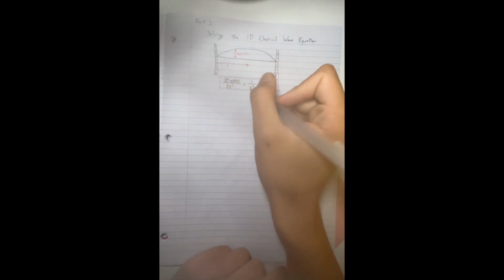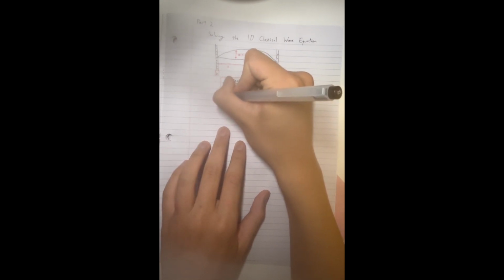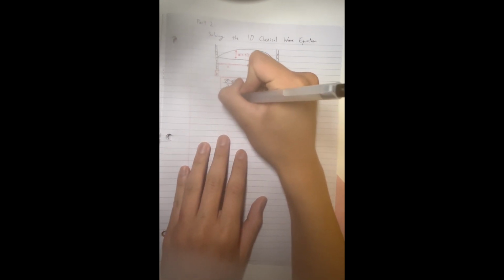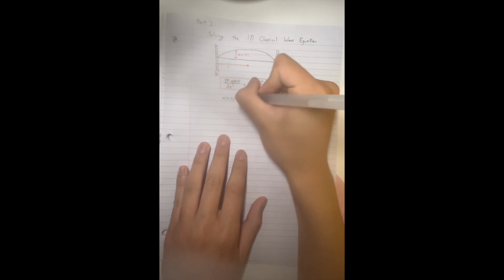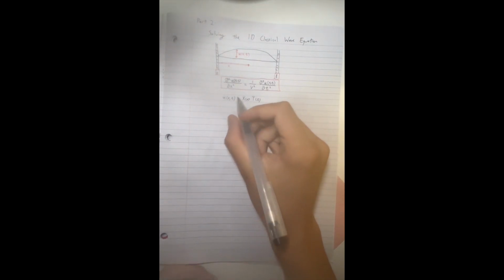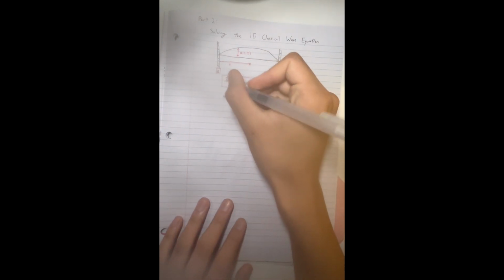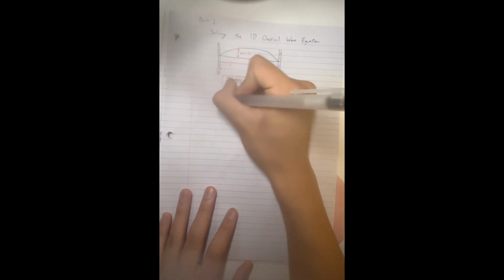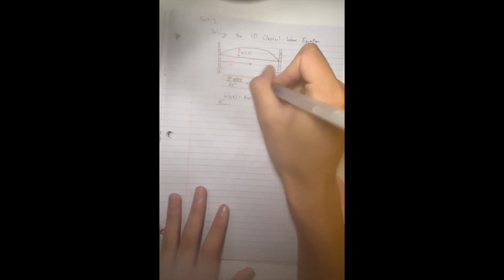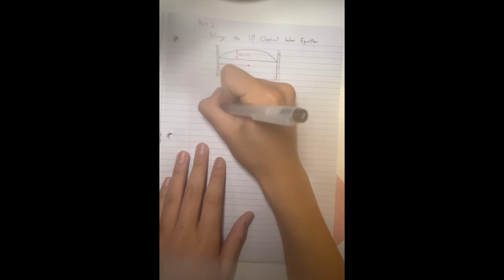Now this is a bit difficult to solve, so what we're going to do is separate u(x,t) into two variables. We're going to make it a function of x, X(x), multiplied by, let's say, T(t). Now that we've defined it like that, we can plug this into the equation. I'm skipping some rearrangement steps here, but here's how it goes.